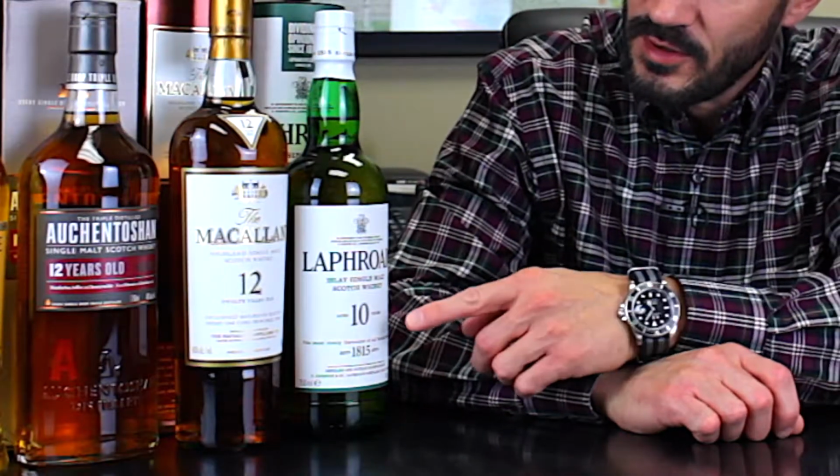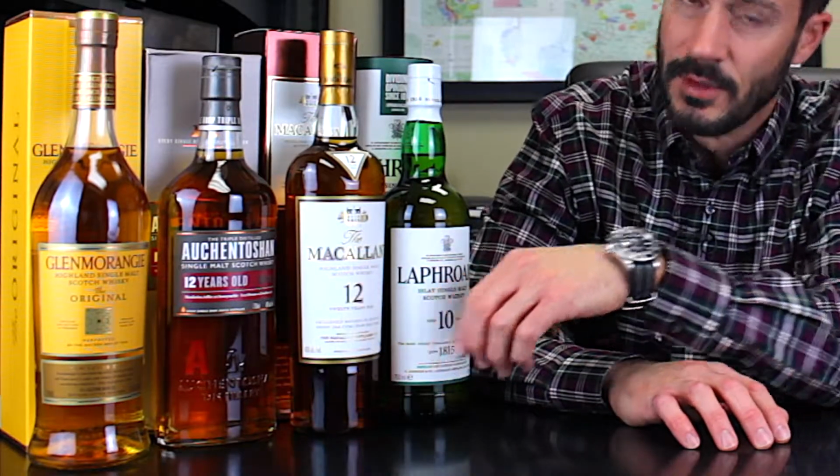The age statement on the bottle, the year, just basically means the youngest Scotch used in that blend or in that bottle is 10 years old or 12 years old, going up all the way to 30 years old. So if many Scotches are used in the bottle, the age statement is only signifying the youngest Scotch that's being used. That's first. Second, you'll find a lot of single malt Scotches that are finished in wood.